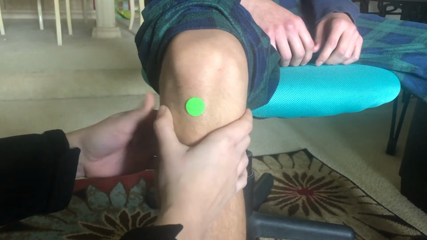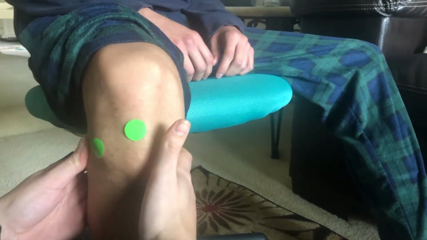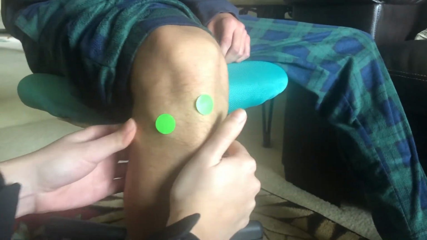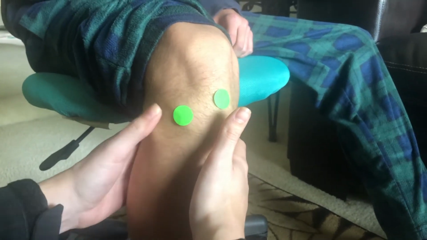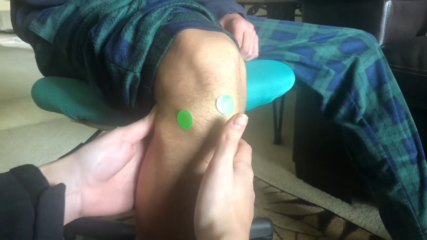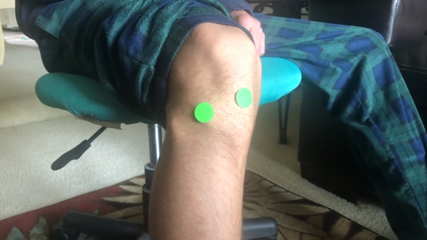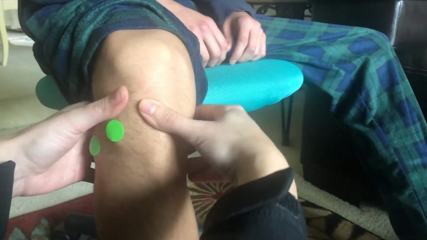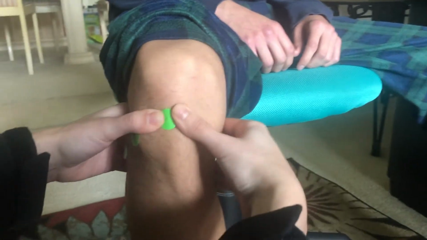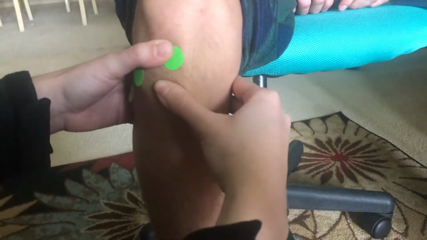From Gerdy's tubercle, inferiorly, I'm going to feel for the head of the fibula. The head of the fibula is going to be right here, about a centimeter inferior to Gerdy's tubercle. From the joint line again, I'm going to feel for the tibial tuberosity, which is this bony landmark.